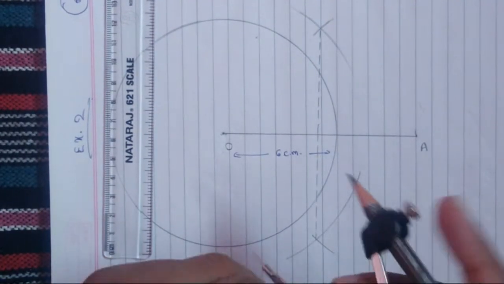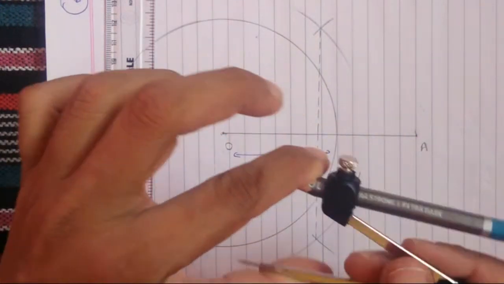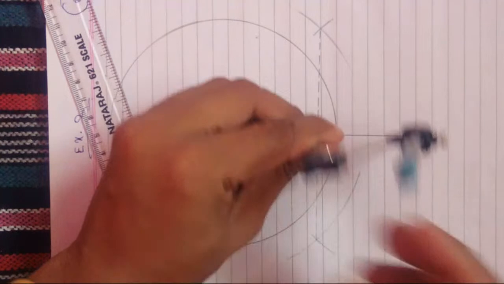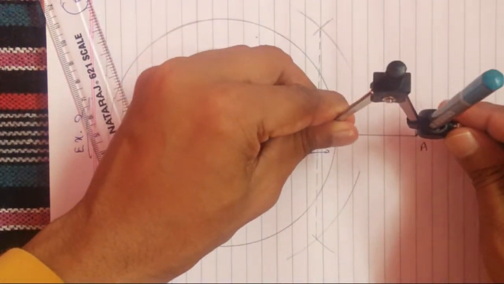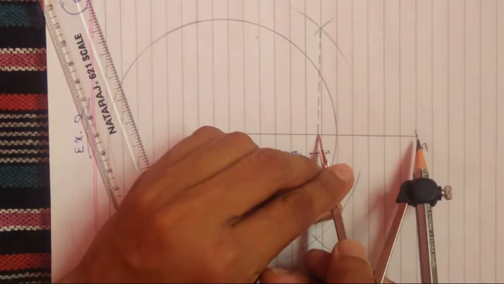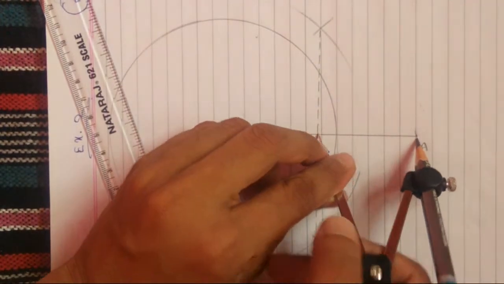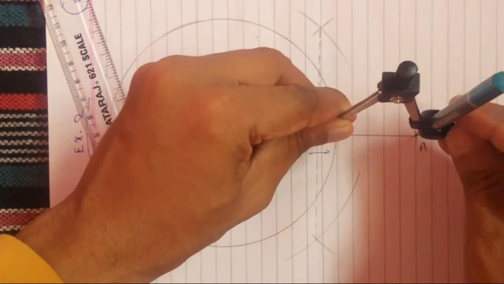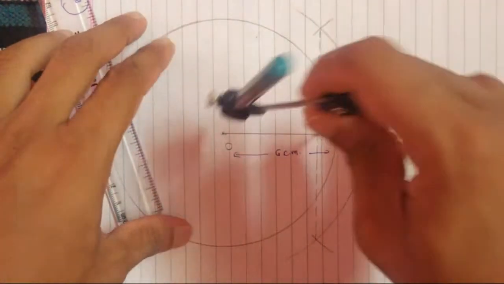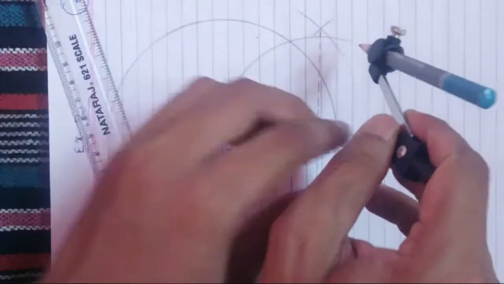Okay, next step, we have to take this length. Either we can consider this length, or OA; I'll consider this length. Then you have to draw a circle from that point.